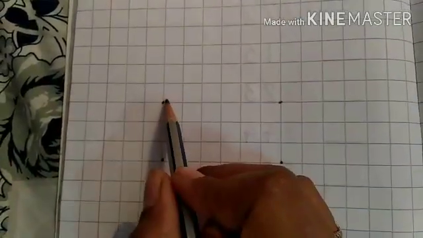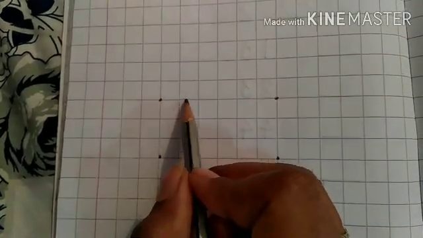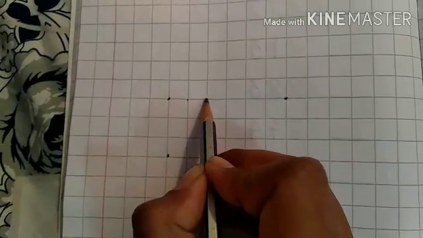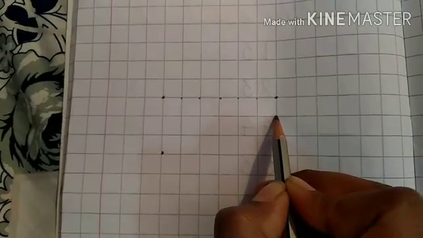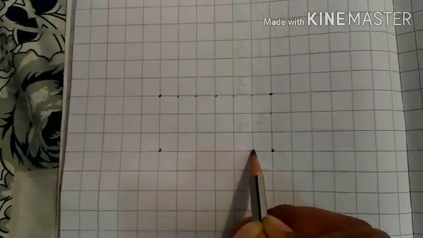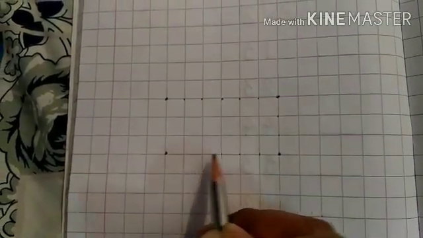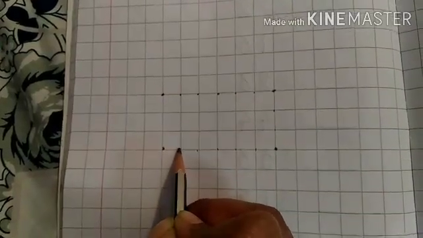Now, with the help of these 4 dots, we are going to make a rectangle. But we have to make dots on each intersection first, like this. The drawing of dots will help us to make straight lines like this.